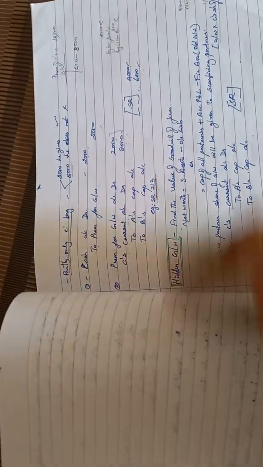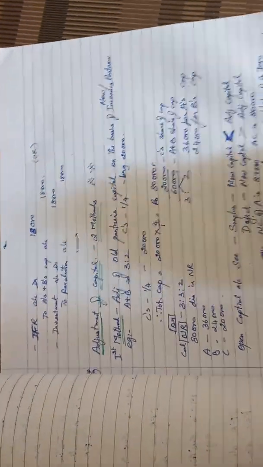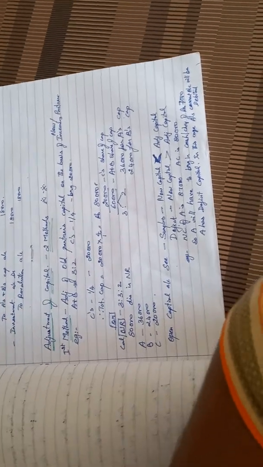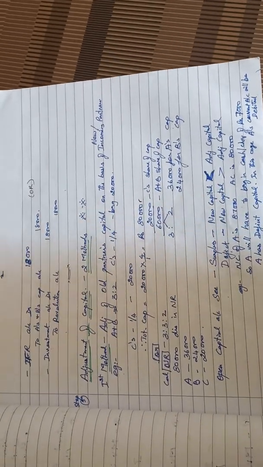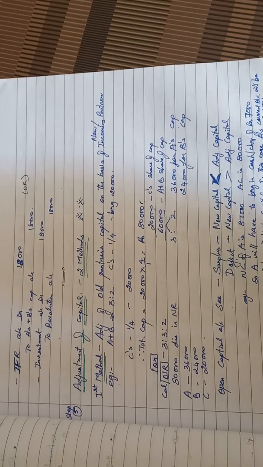Okay, so moving on to adjustment of capital, there are basically two methods in the adjustment of capital, which is very important for 12th standard CBSE and for college levels also, but there might be a sum without capital adjustment also. So you have to carefully read the sum and find out the wording.